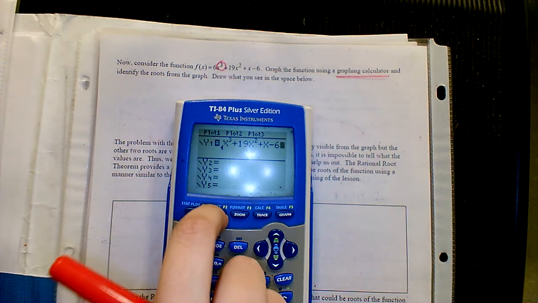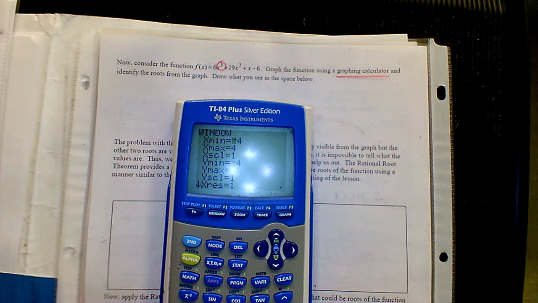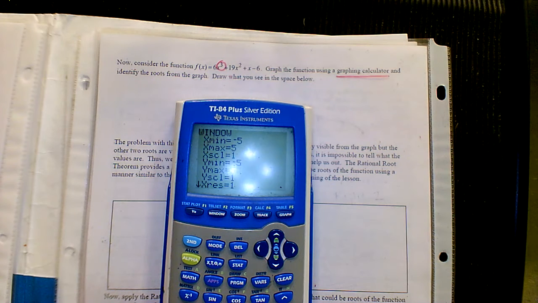Let's go ahead and we'll set the window. Maybe we'll do 5s in every direction. We can always go back and change it if we need to. And we'll go ahead and hit graph.